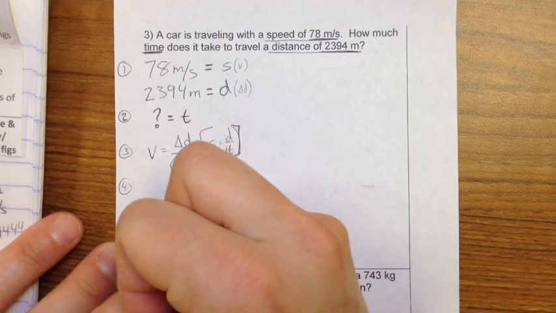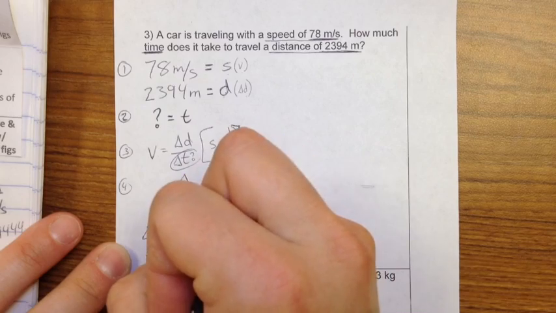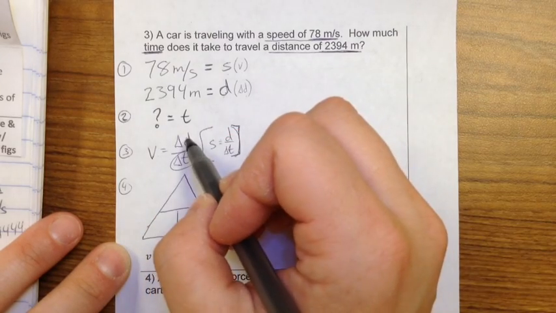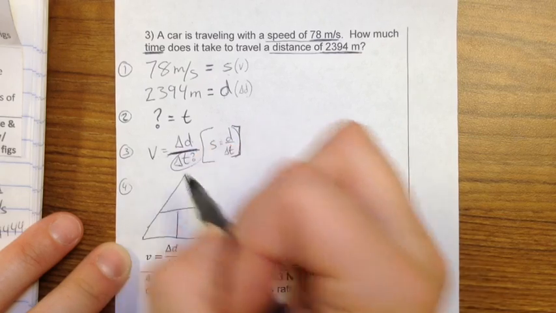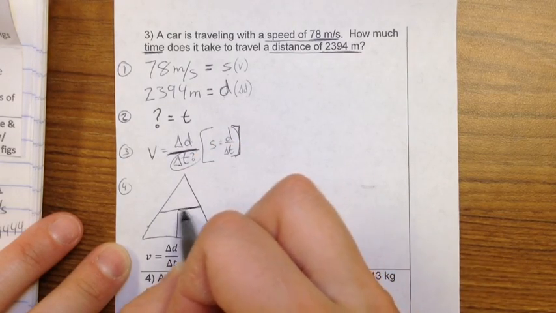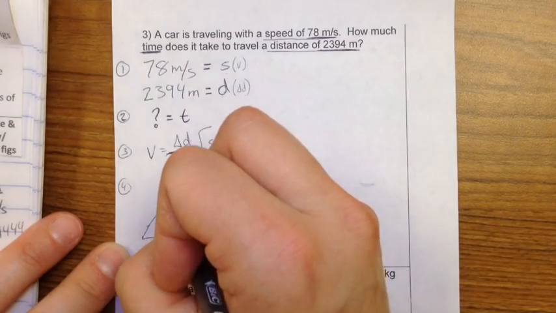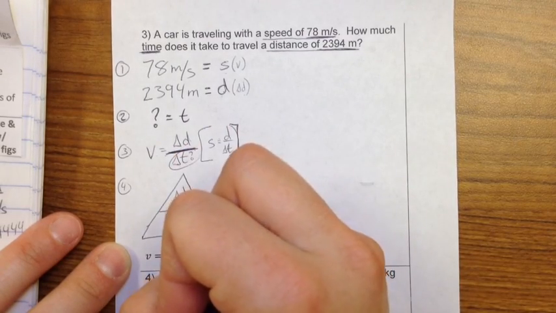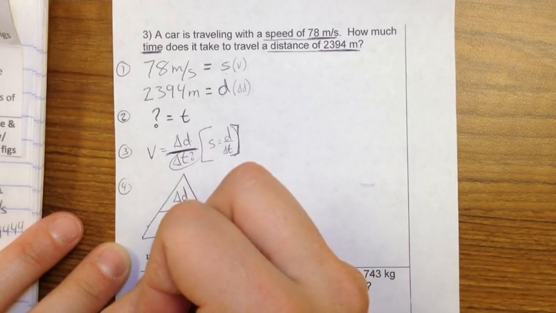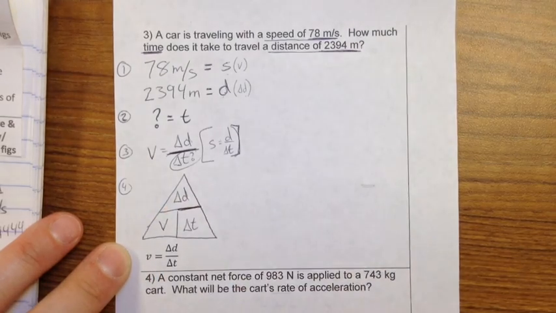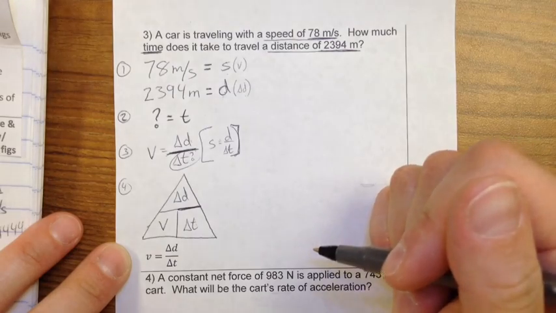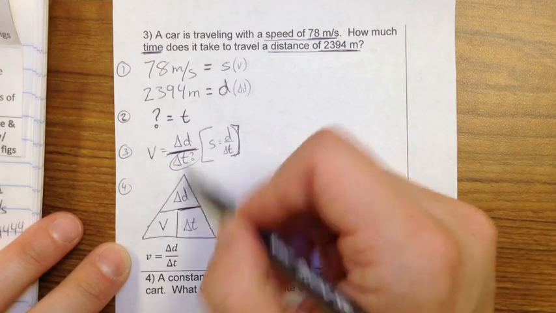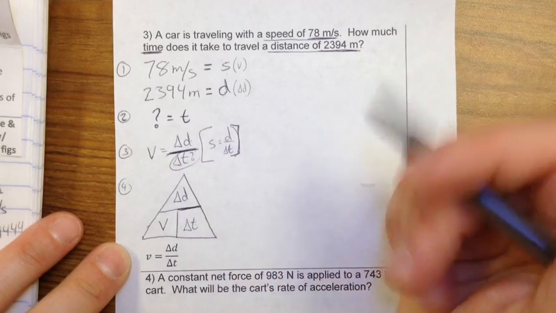Magic triangle. All right, so delta D over delta T. The one is over the other in the formula, so it needs to be one over the other in the triangle. So I got to put delta D on top, delta T on the bottom, and V in the empty space. Now the T versus delta T, they're pretty much the same thing. The amount of time it takes to do something, the change in time, it's pretty much the same thing.